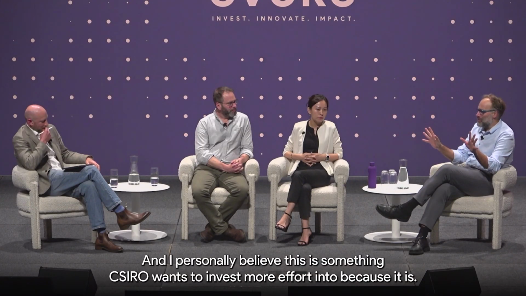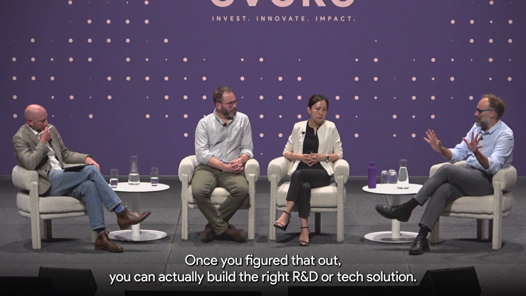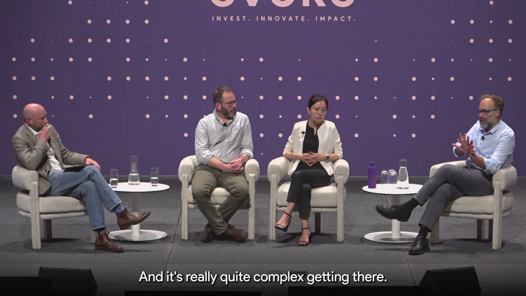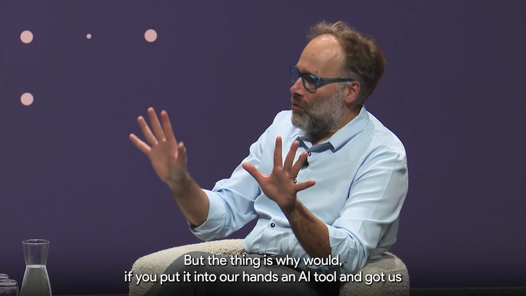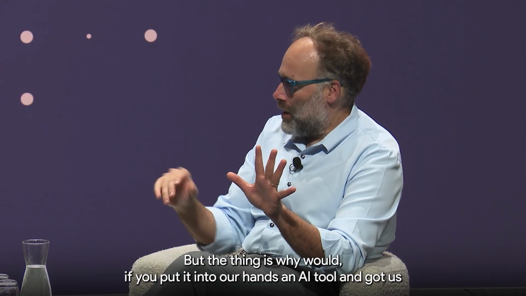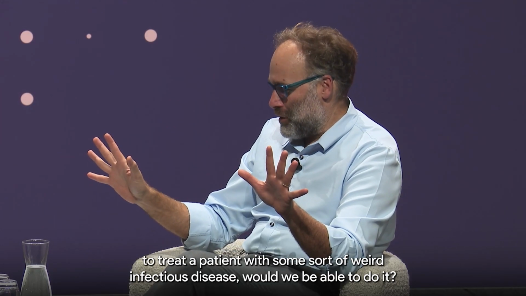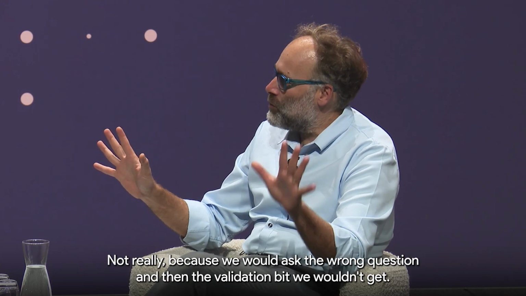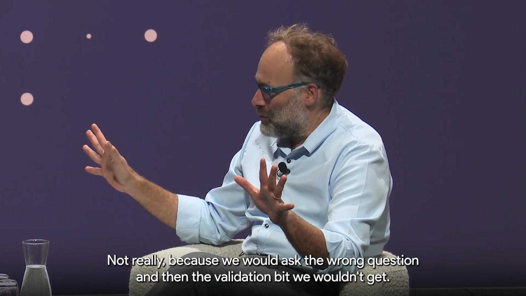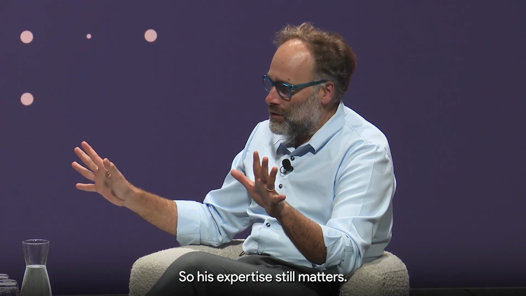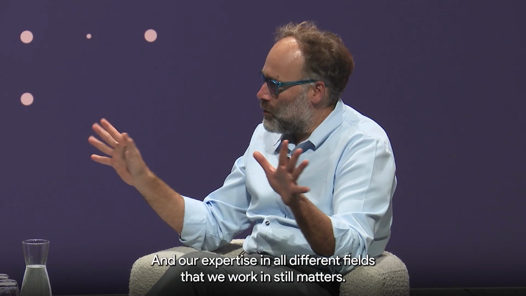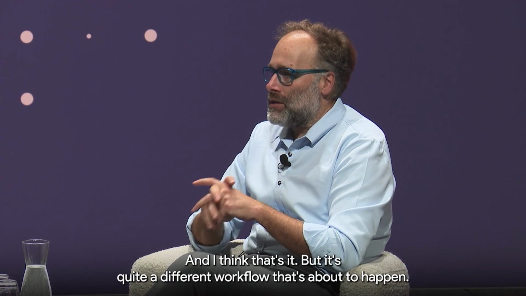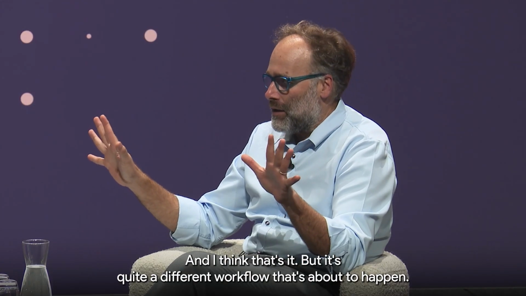And I personally believe this is something CSIRO wants to invest more effort into, because once you've figured that out, you can actually build the right R&D or tech solution, and it's really quite complex getting there. But the thing is, if you put into our hands an AI tool and got us to treat a patient with some sort of weird infectious disease, would we be able to do it? Not really, because we would ask the wrong question, and then the validation bit we wouldn't get. So his expertise still matters, and our expertise in all the different fields that we work in still matters. But it's quite a different workflow that's about to happen.